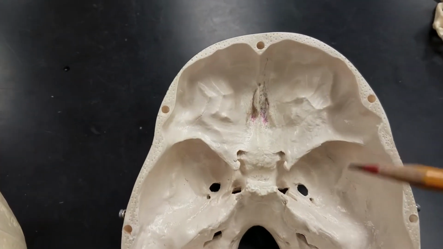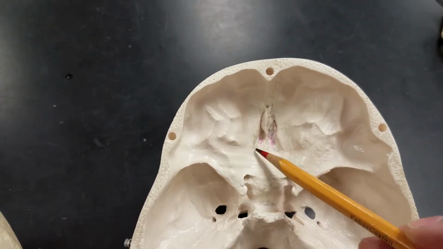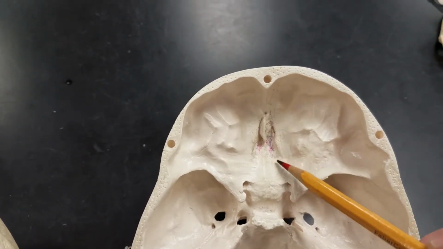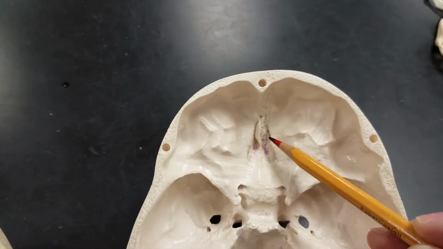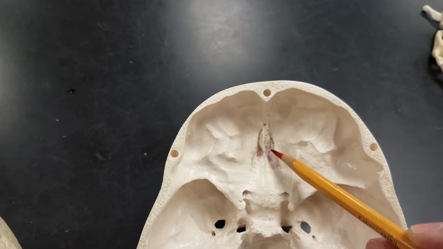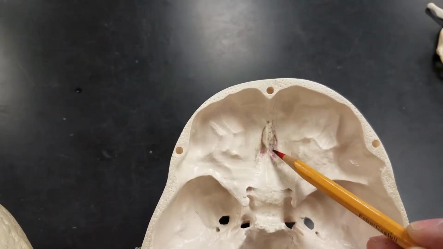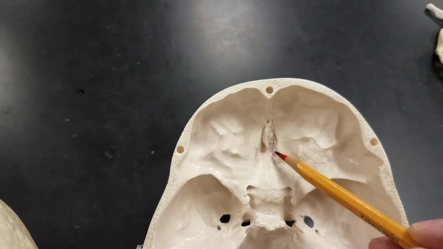And then the last bone that we see here in the cranial vault is the ethmoid. The ethmoid is this little area right in here. We have the crista galli and this area on either side known as the cribriform plate. Now, the cribriform plate has little foramen in which the olfactory nerves go through to your nose for a sense of smell.